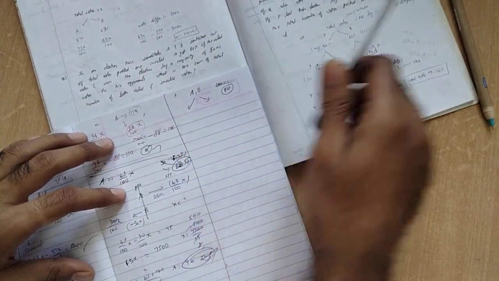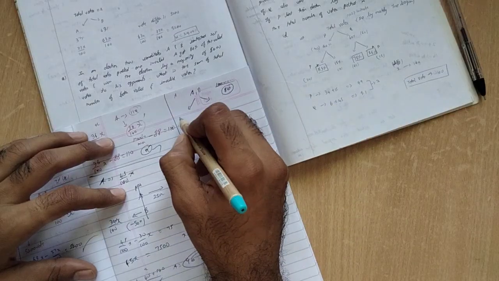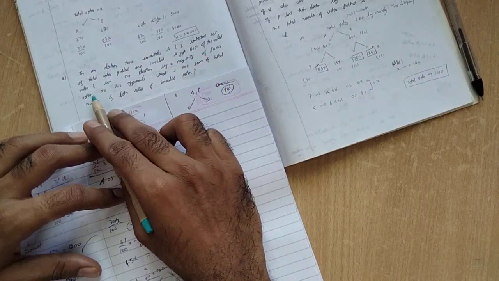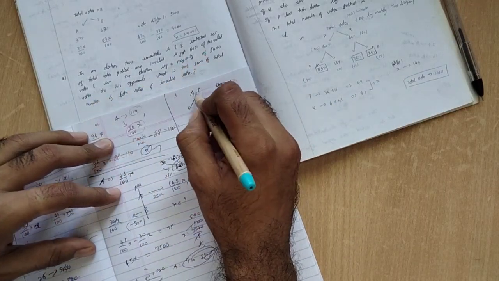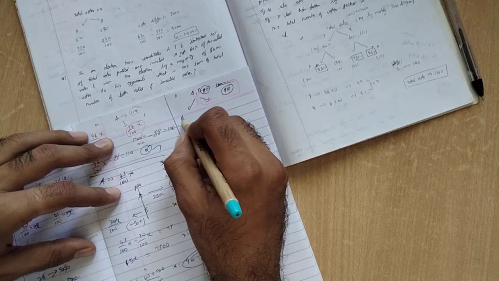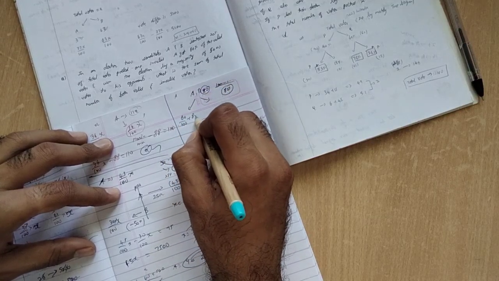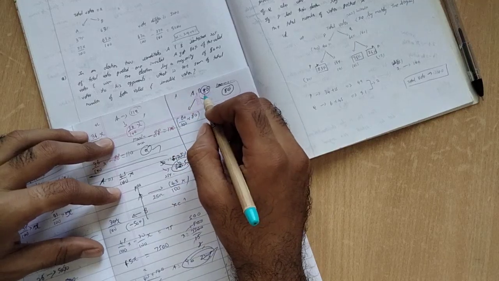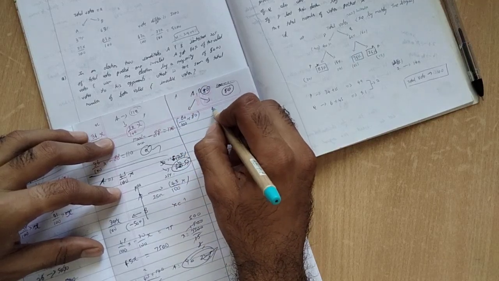In that 80% they are just contesting. Of that 80%, A got 60%, and B gets about 40%.